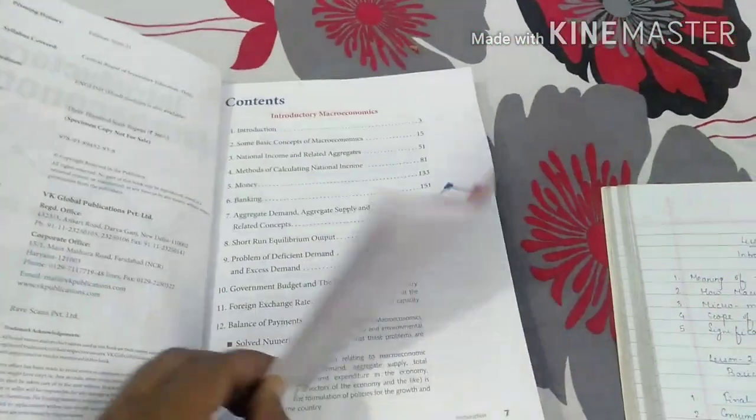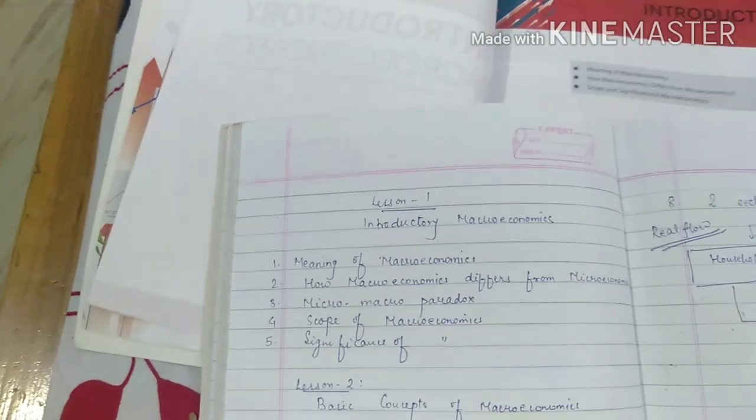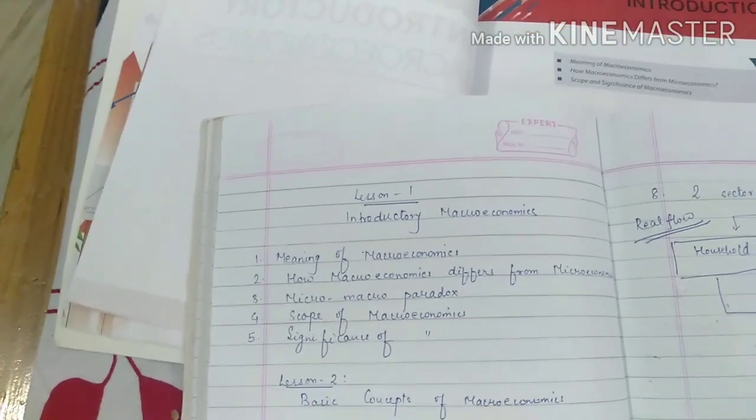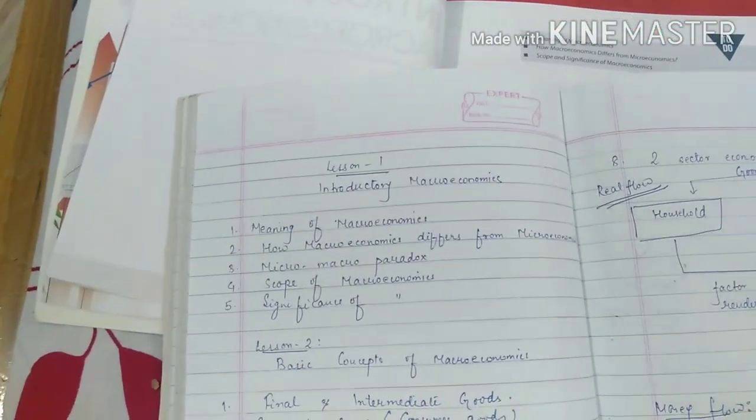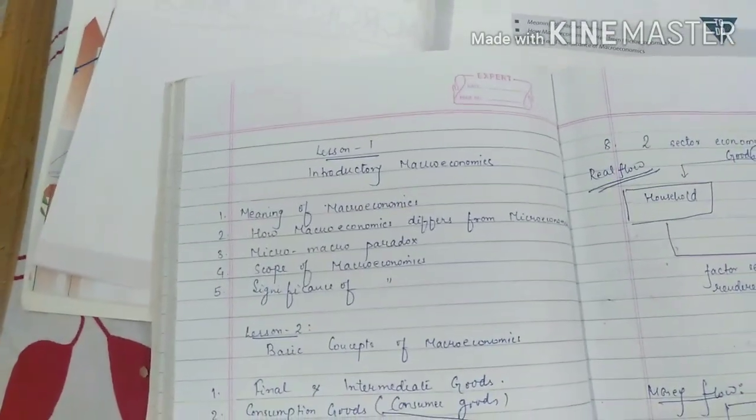Now, when we start with the first chapter in macroeconomics, the first thing we are going to start with is the meaning of macroeconomics. Before that, you will be aware that in class 11th we were dealing with microeconomics, and in class 12th we are dealing with macroeconomics.